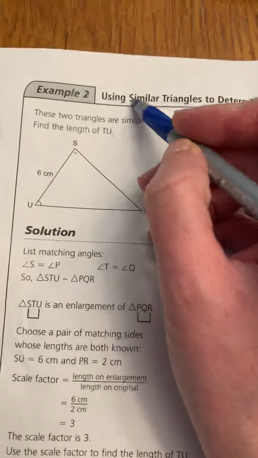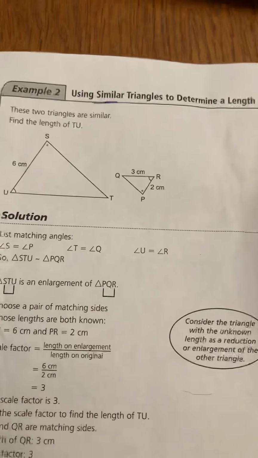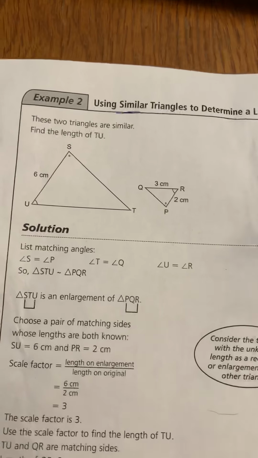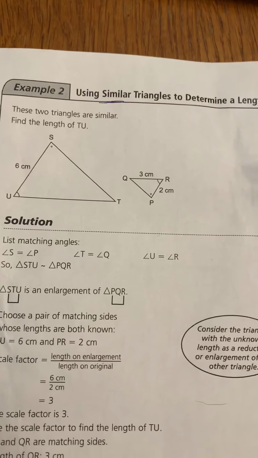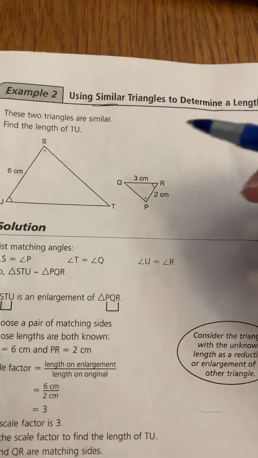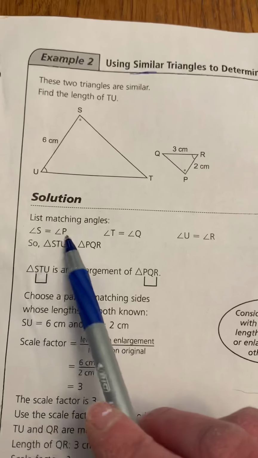So we're going to use similar triangles. We know that they are proportional. We know that their angles are congruent, so we can go ahead and just presume that. And then there's 2 ways to do this. The first way, and they've shown us here, is to list the matching angles.